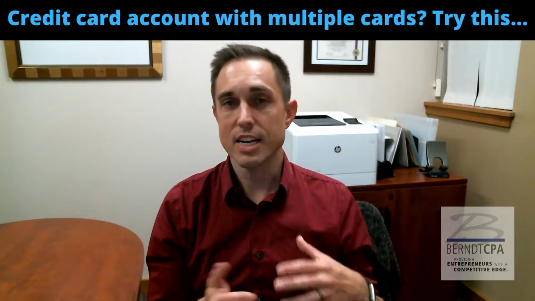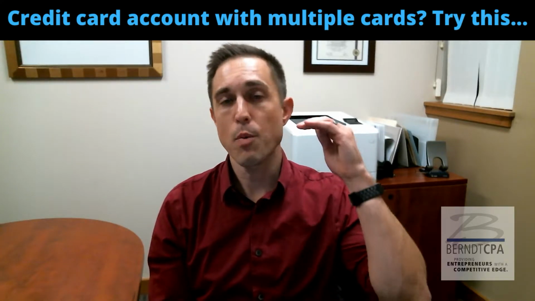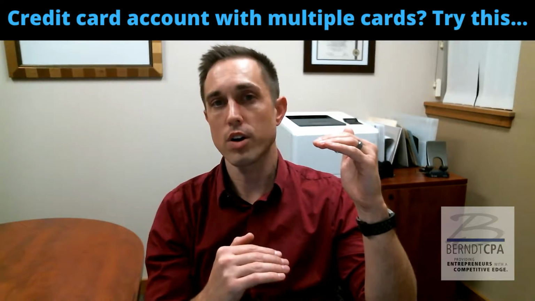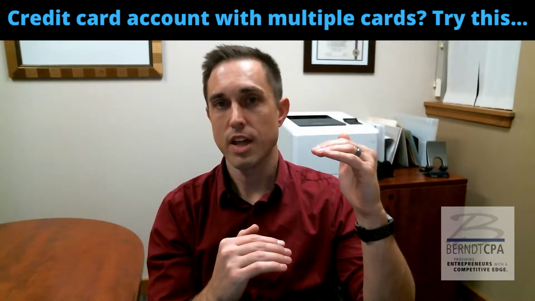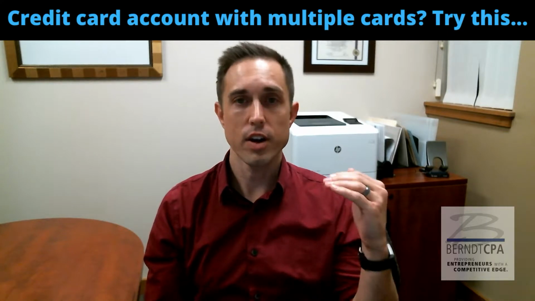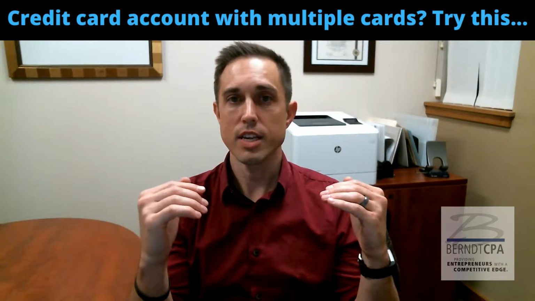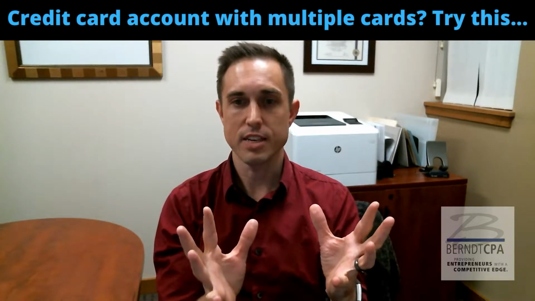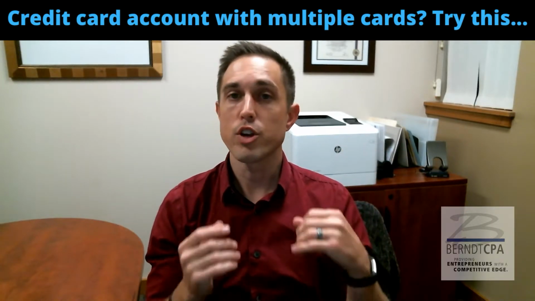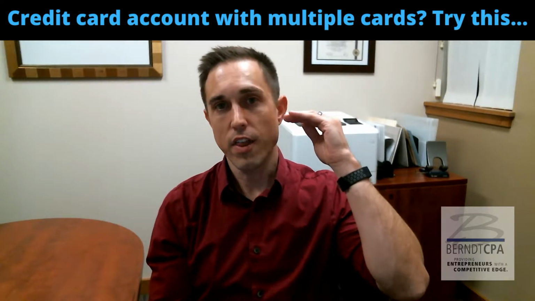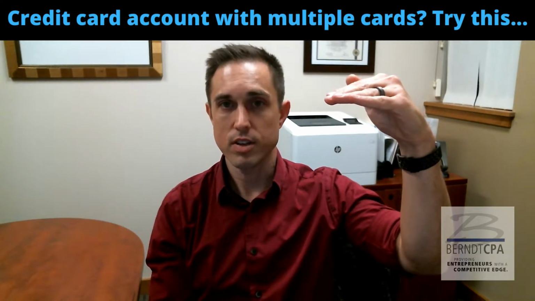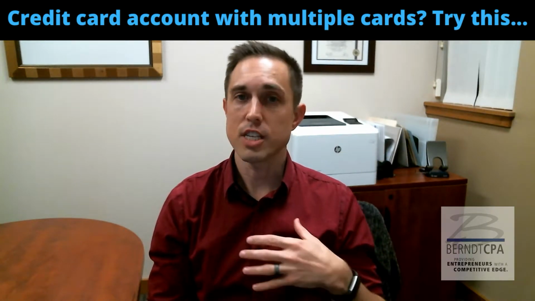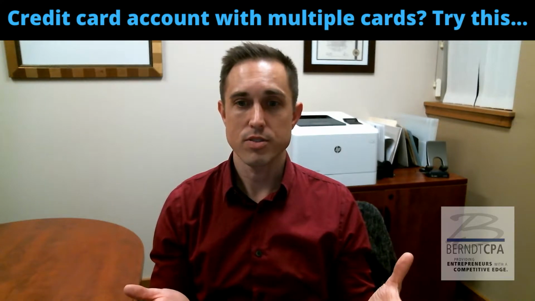Well, it's actually not that hard. You can set up a main credit card account, and then you set up a sub-account for each one of your credit cards that you have. Then when you link the credit card to QBO, you can link each card to each sub-account to capture all of the activity. Then, when you're reconciling, you just reconcile the main credit card account. It'll bring in all the sub-account activity for you.